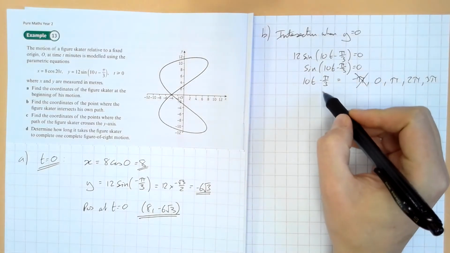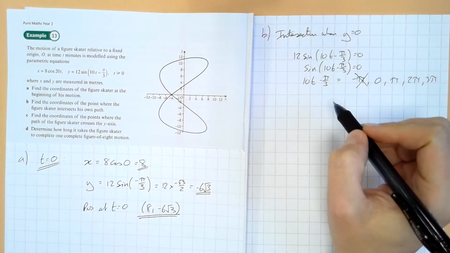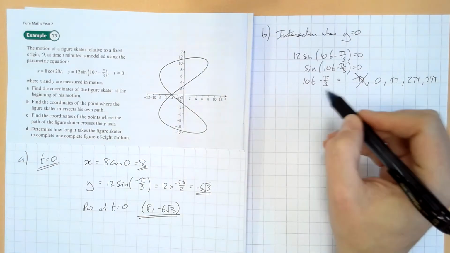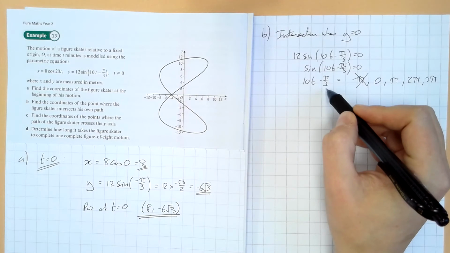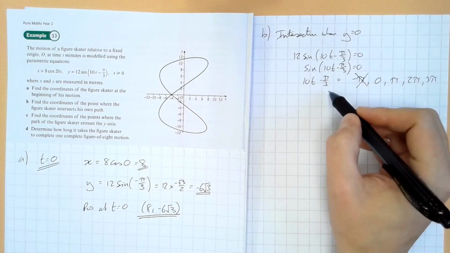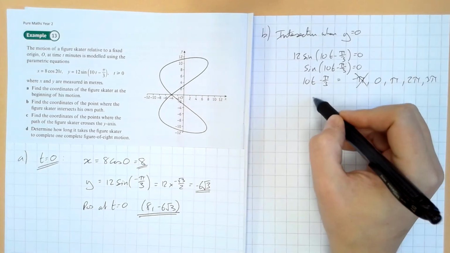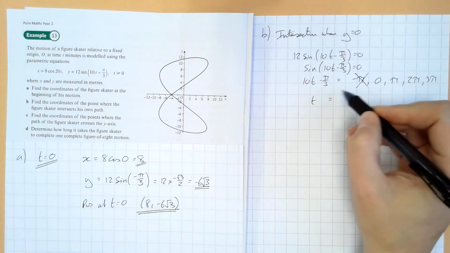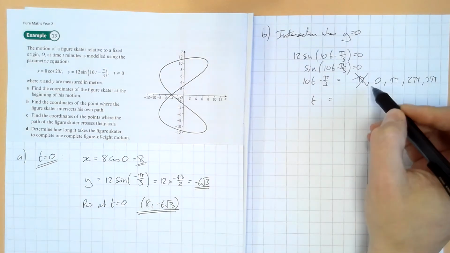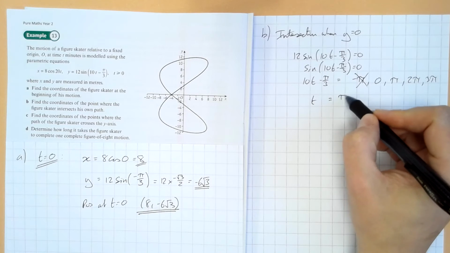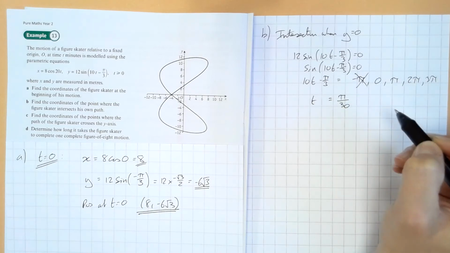So we add on pi over 3 to all of these, and then we divide it all by 10 to get values of t. So 0, add pi over 3, divide by 10 is going to be pi over 30.